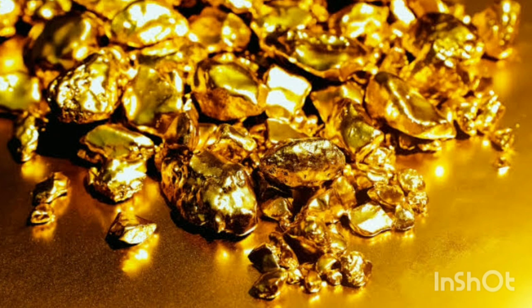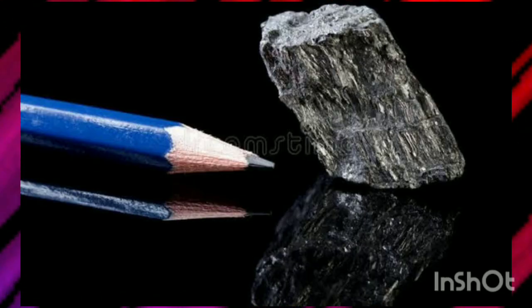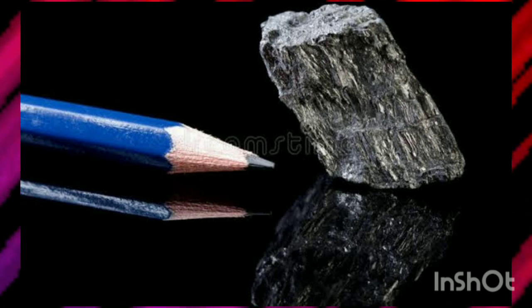Most of the non-metals have a dull surface and they occur in the form of powders and gases. They cannot be polished like metals except graphite. Graphite and iodine are the non-metals that show some luster.